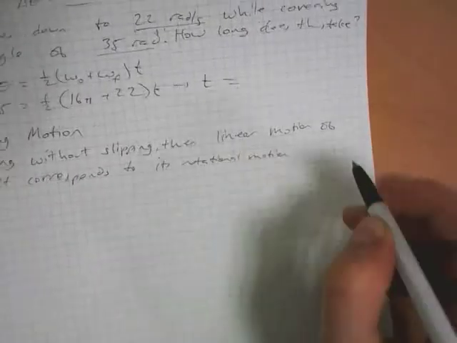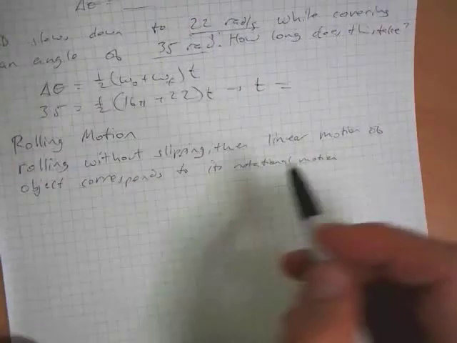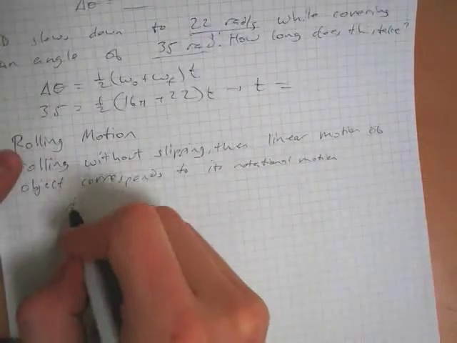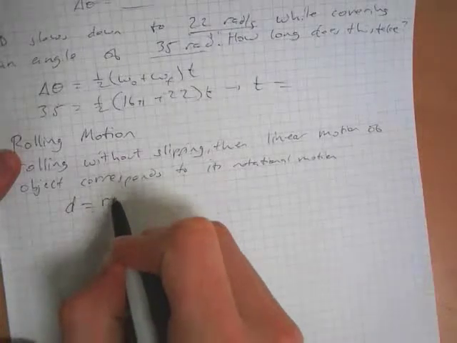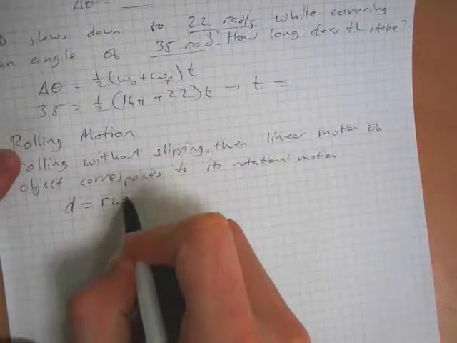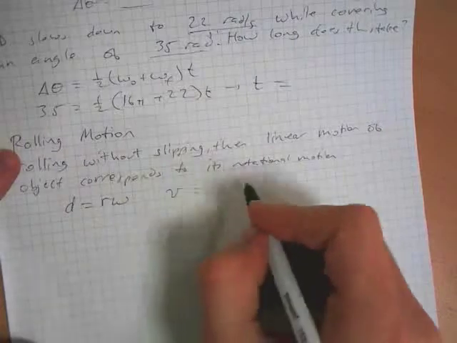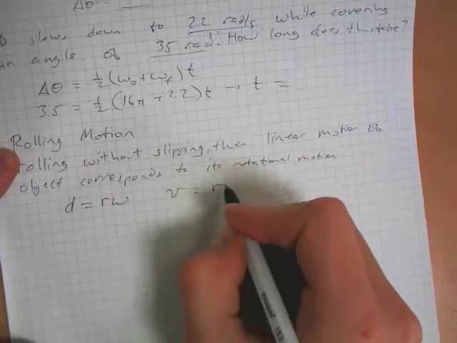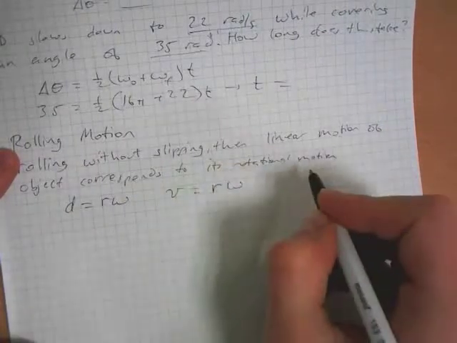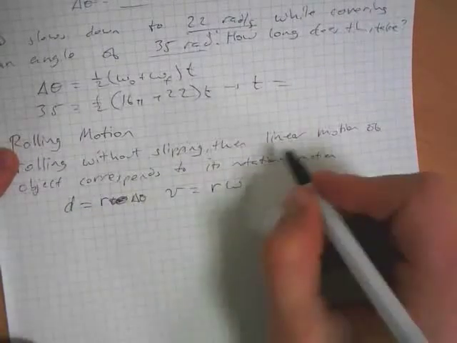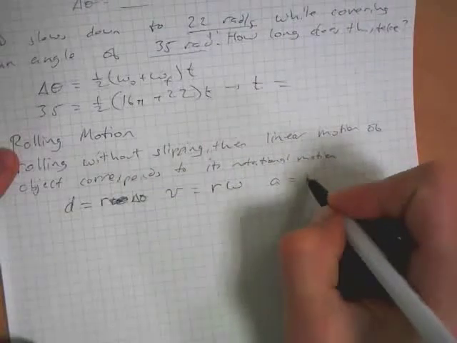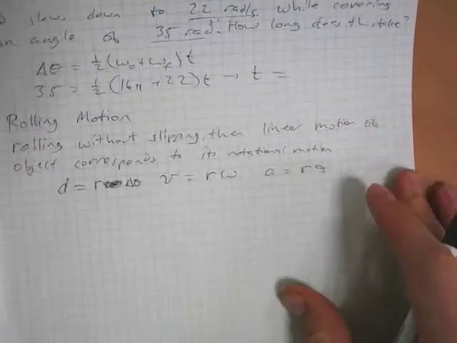So like for a car, for example, the distance the car has traveled is equal to the radius of its tire times the angular displacement of the tire. The linear velocity of the car is equal to the radius of the tire times the angular velocity of the tire. The acceleration of the car is equal to the radius of the tire times the angular acceleration of the tire.